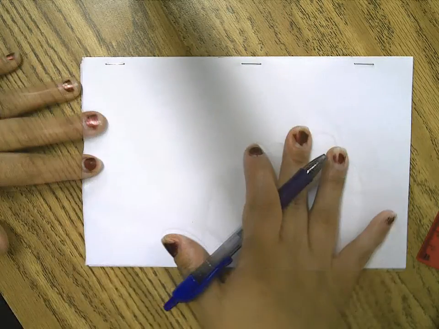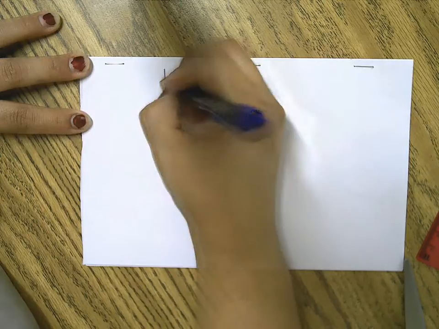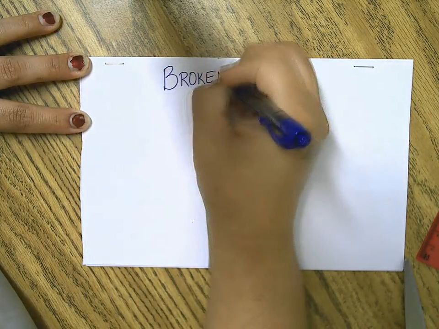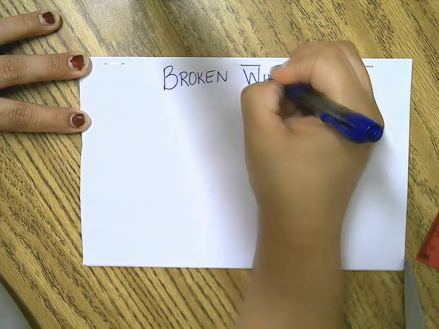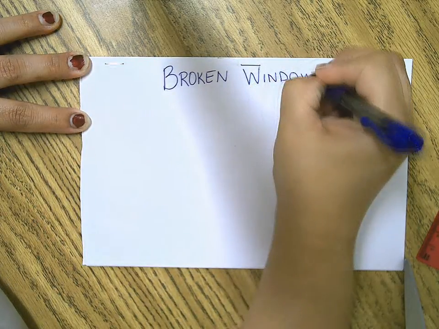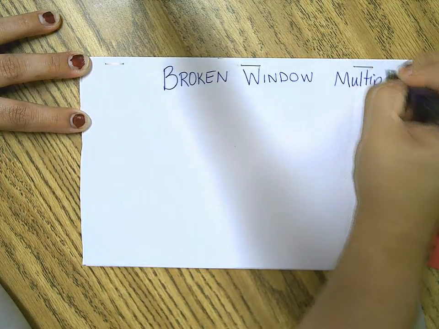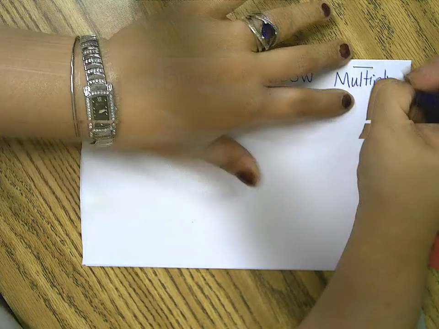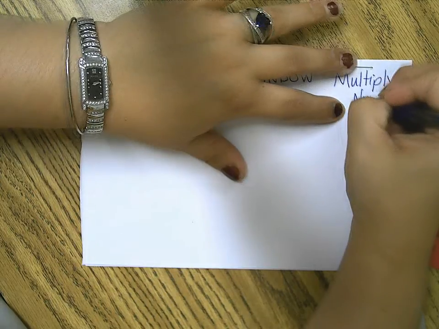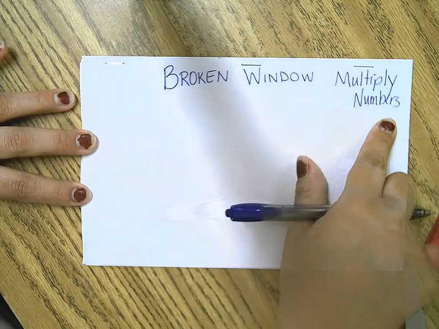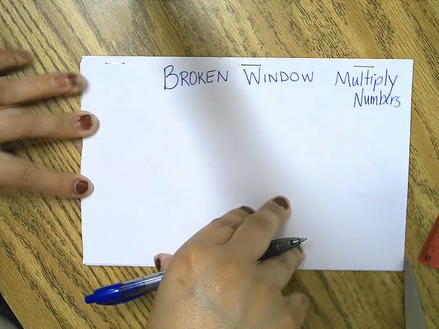Alright, this is a really quick lesson on using the broken window or lattice method, so I want you to go ahead and call this one the broken window. And this is for multiplication, to multiply numbers. So the broken window in order to multiply numbers, okay?